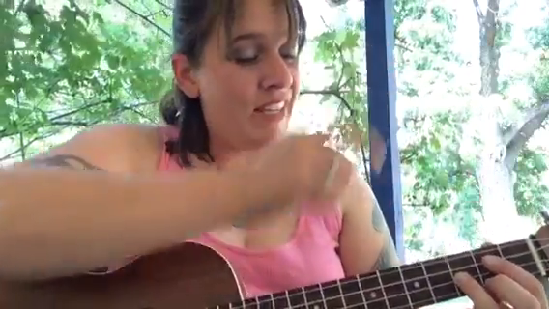So that's one concept of this. The other is that if you don't have a handy little capo, you can take, say, your G chord shape, and you see where this nut is? If you start learning how to play bar chords, your bar finger can replace that nut.